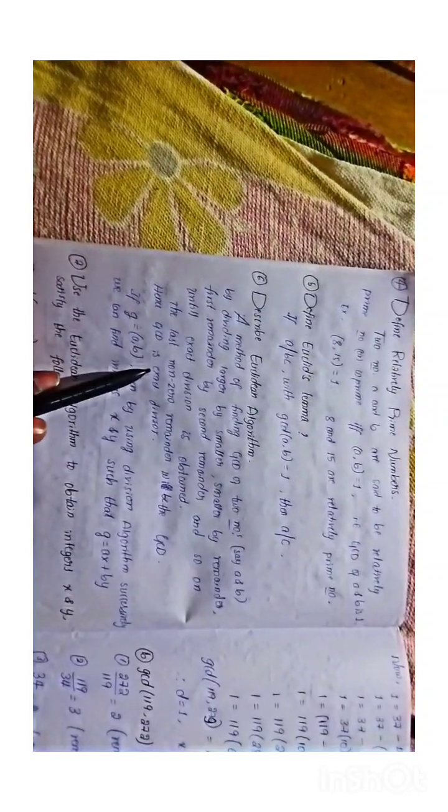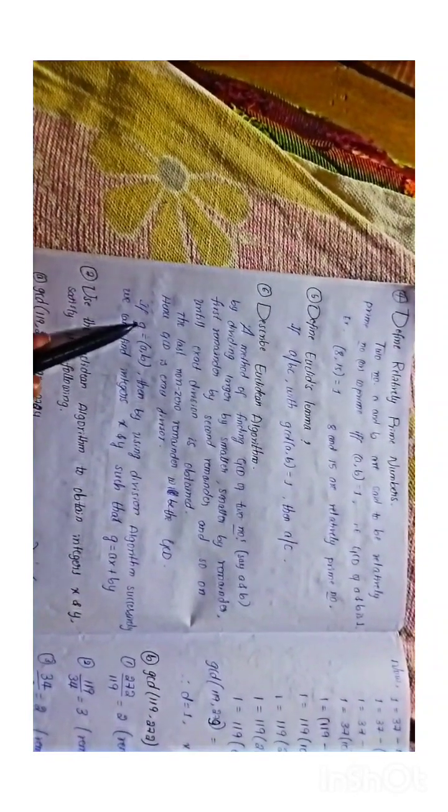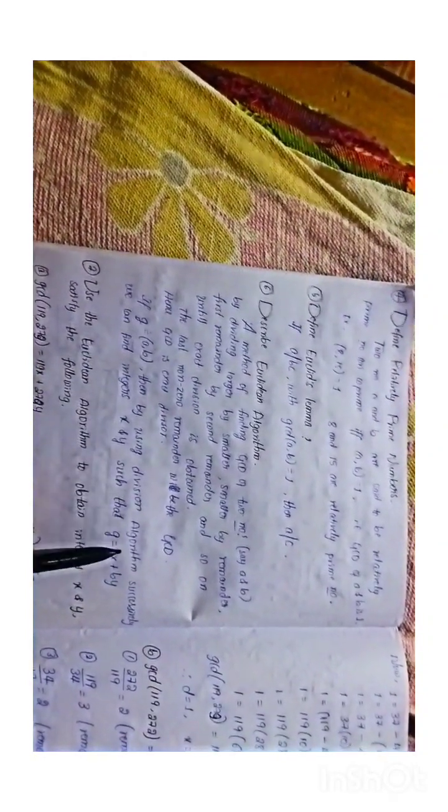Here G denotes the GCD of (a, b). Then by using the division algorithm successively, we can find integers x and y such that G is equal to ax plus by.